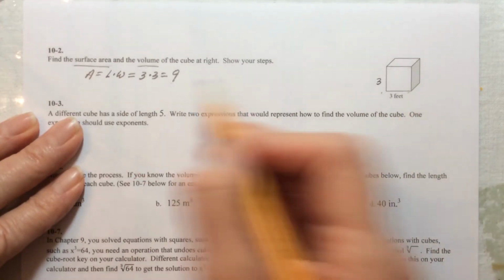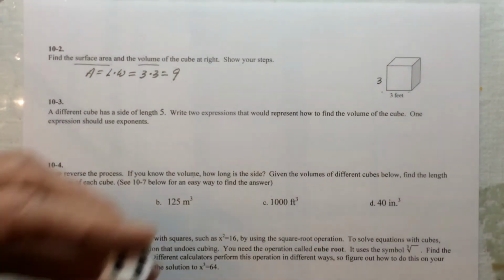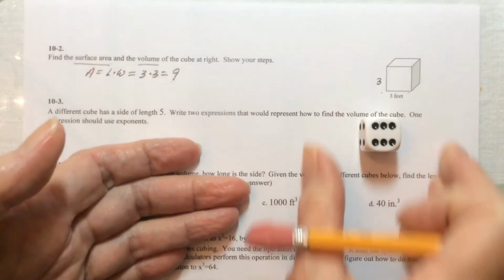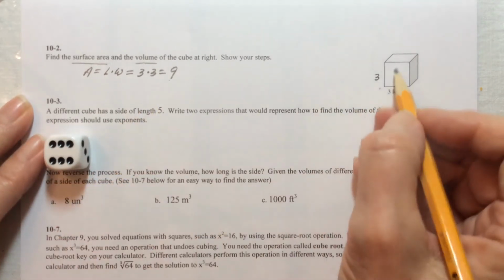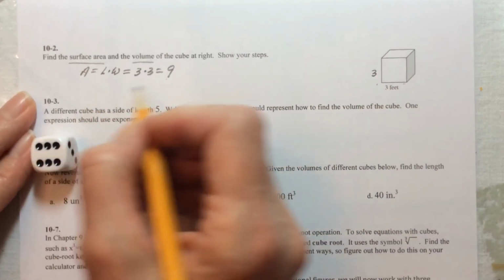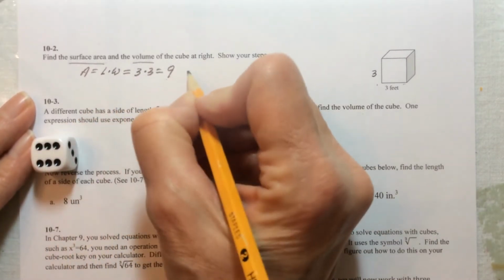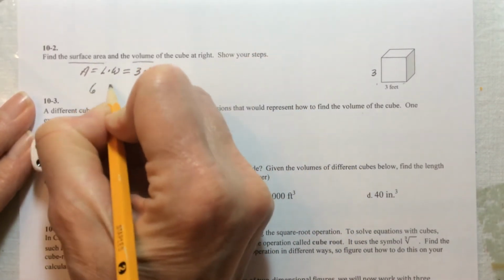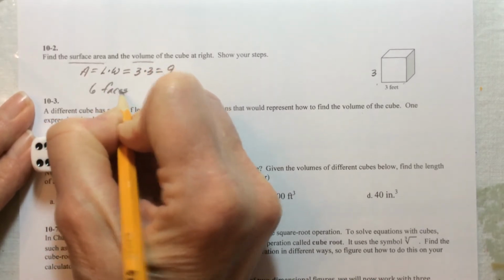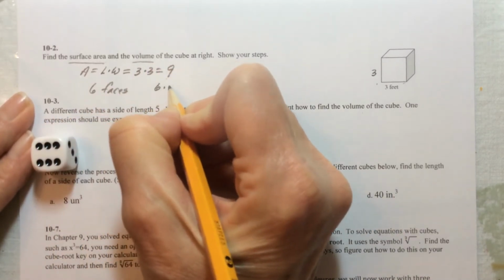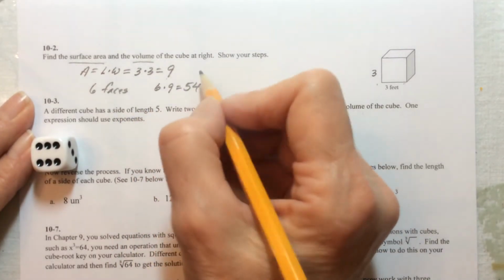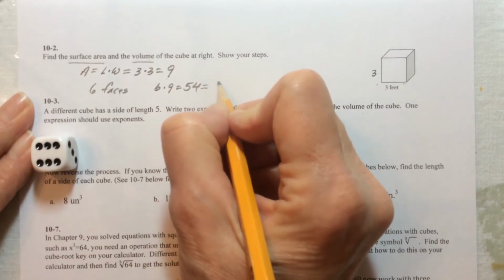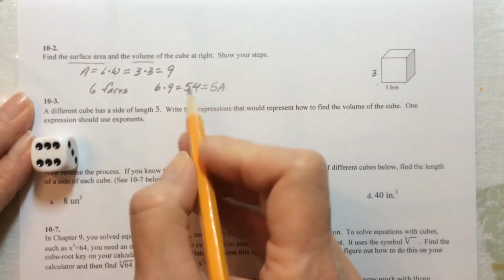Now that we have what one face is, we know by looking at the die again that this cube will have 6 faces. And so we need to multiply the area of one face times 6. So we've got 6 faces. So 6 times 9 is equal to 54. So 54 is equal to the surface area.